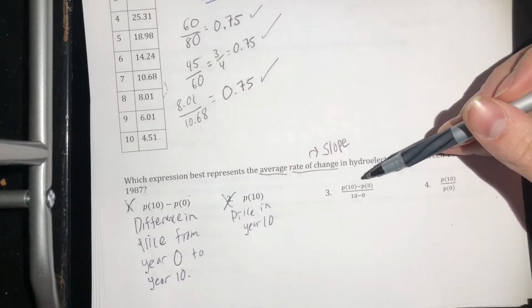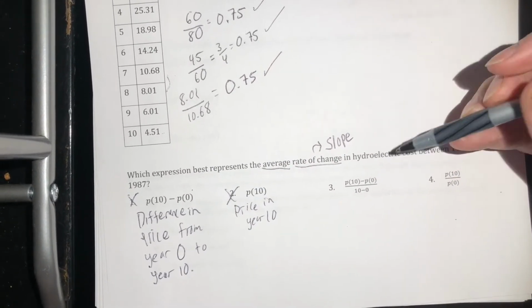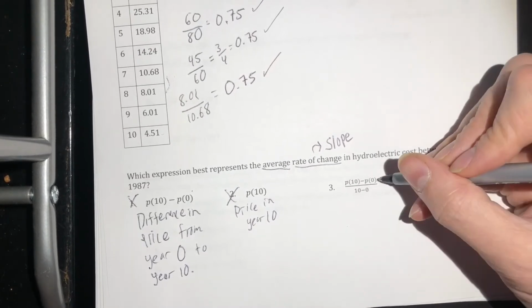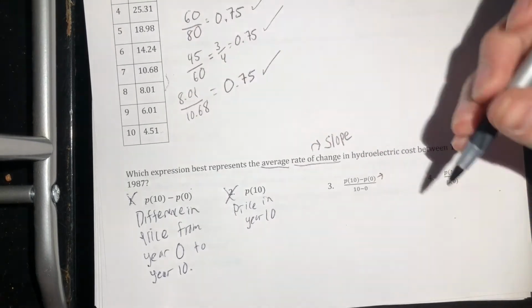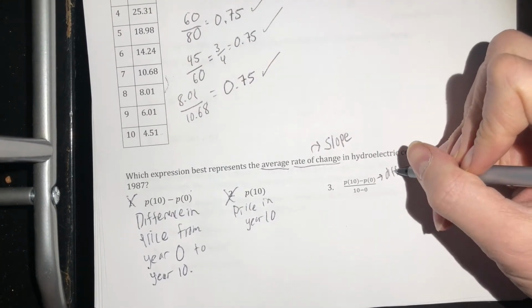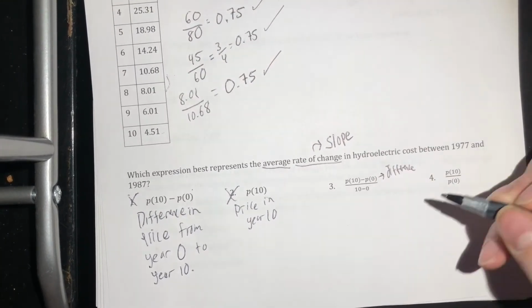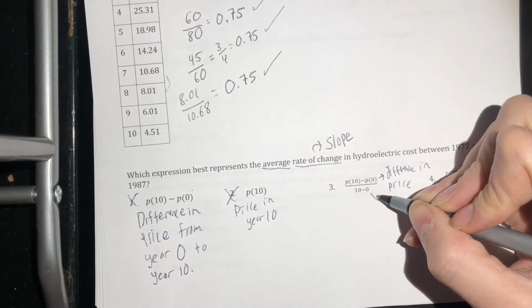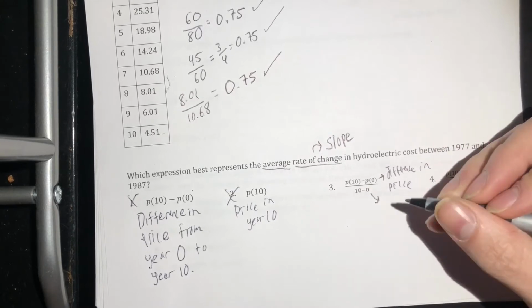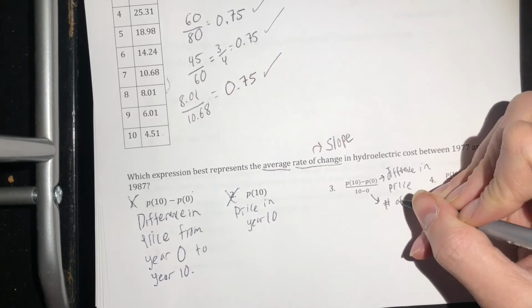The difference in price from year 0 to year 10, that's not quite a rate of change though. P of 10 is just the price in year 10, definitely not a rate of change. This third one, P of 10 minus P of 0 over 10 minus 0. That numerator is the difference in price from the first option, and 10 minus 0 is the number of years that have gone by.